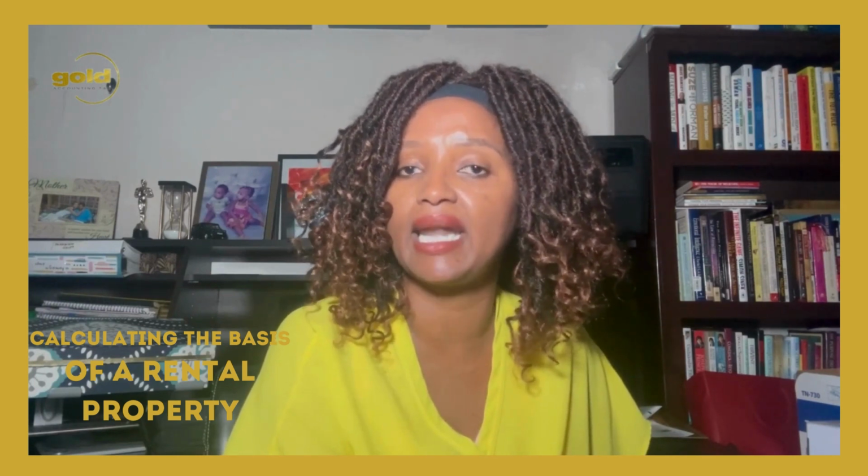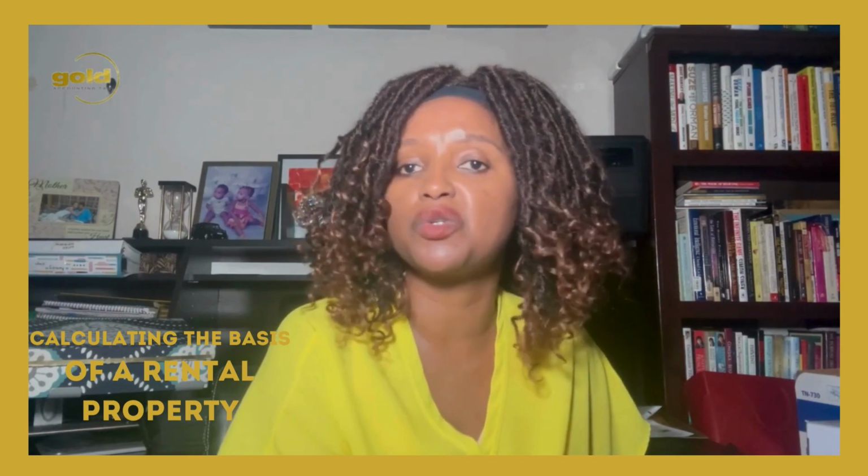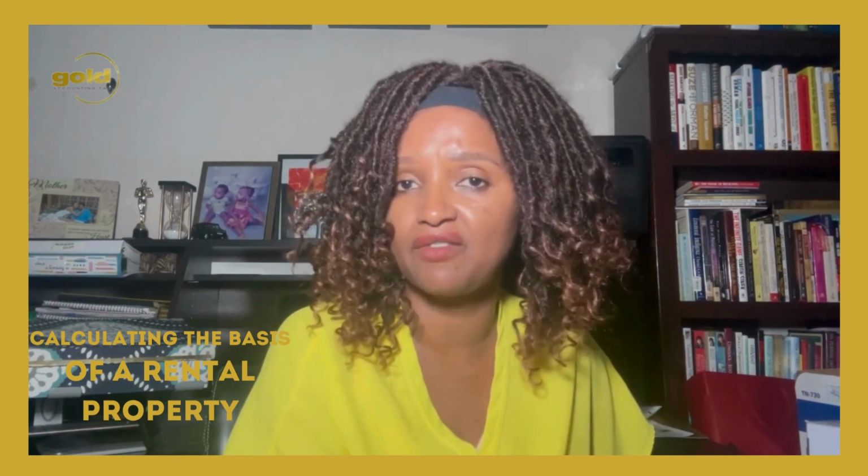So how do you figure land versus building? To figure the depreciation part of basis, find the county allocation for the building and land value, and then you'll apply the same allocation to the actual basis of the purchase. So do not choose the actual numbers of the land value, apply the ratio or the percentage.